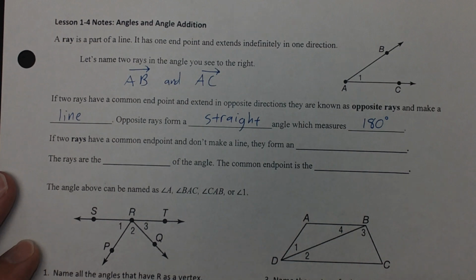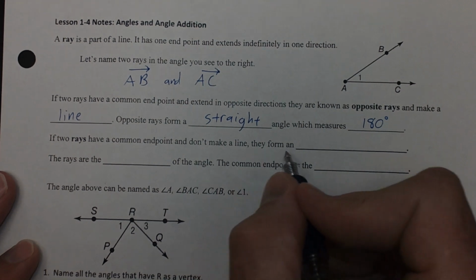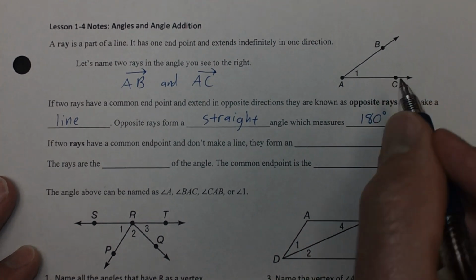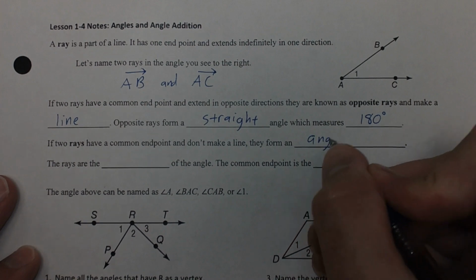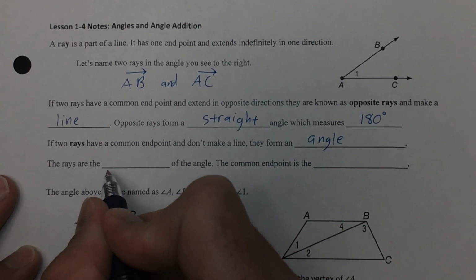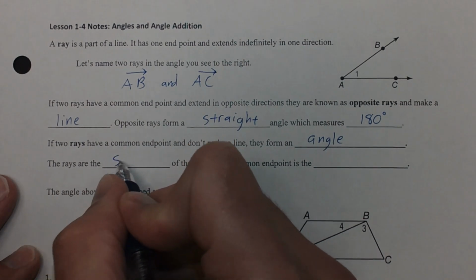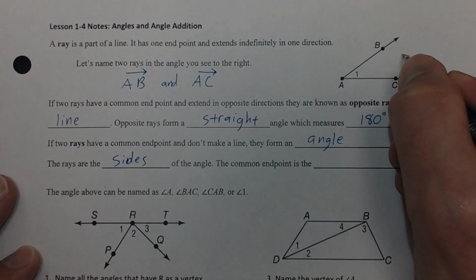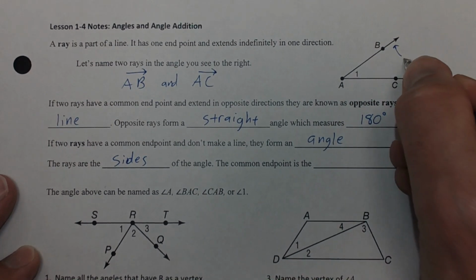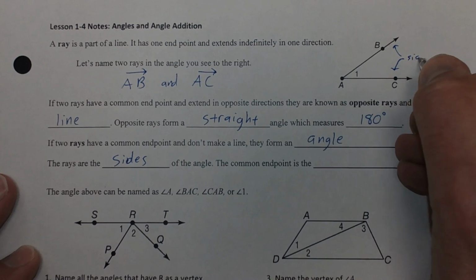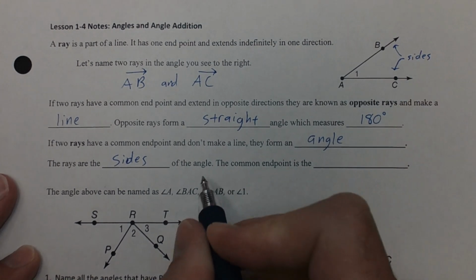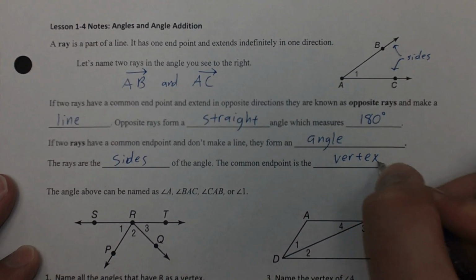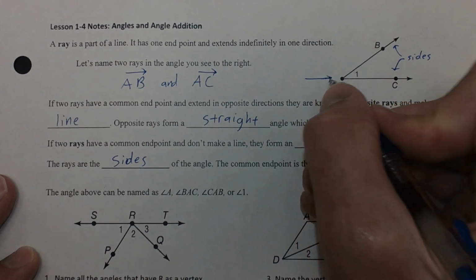If two rays have a common endpoint and do not make a line, then that means they must form an angle. And that is what you see here in the upper right of the page. So they form an angle. The rays are the sides of the angle. Right here and right here, you have your sides of the angle. And the common endpoint is called the vertex of the angle. So the vertex would be right there.